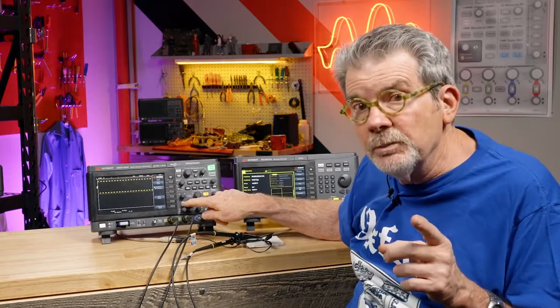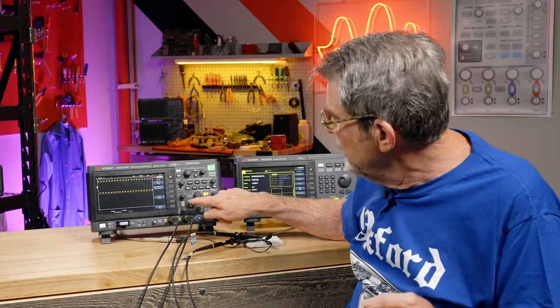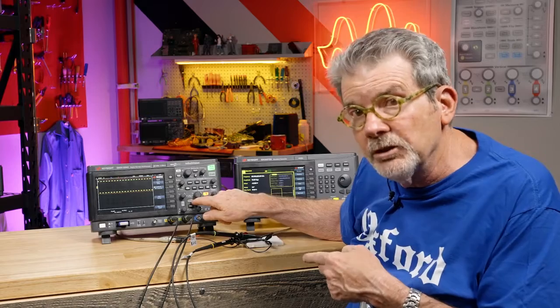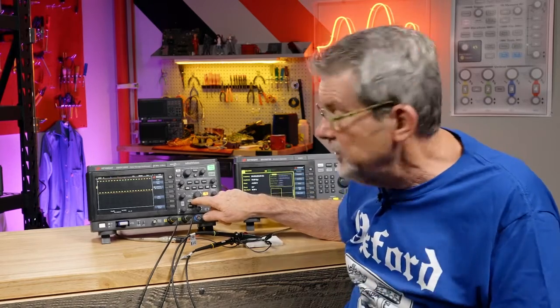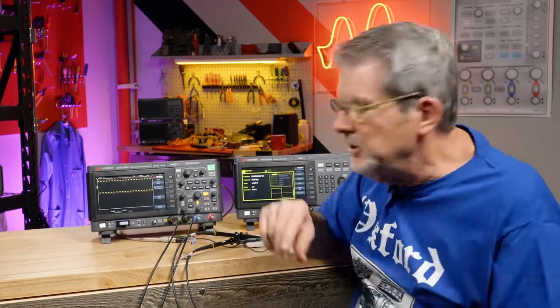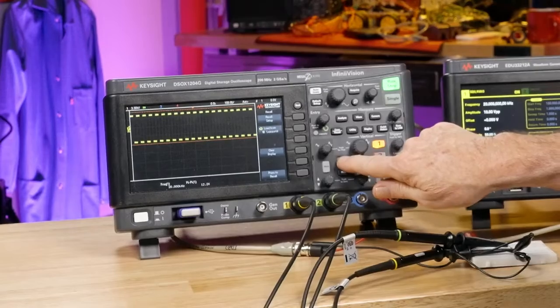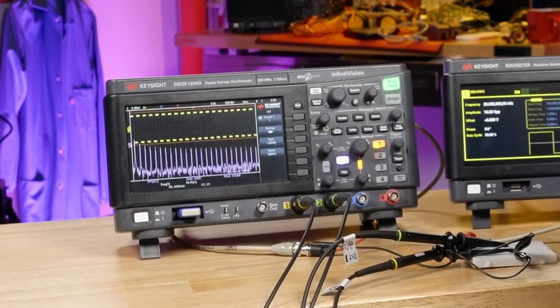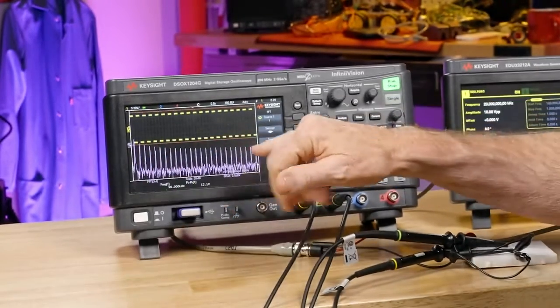Then you can either go into the math menu and select FFT, or we have a dedicated button on this scope that says FFT. We just pulled it out since it's such a popular math function in the education environment. So I'll select FFT. Now, this is the FFT.